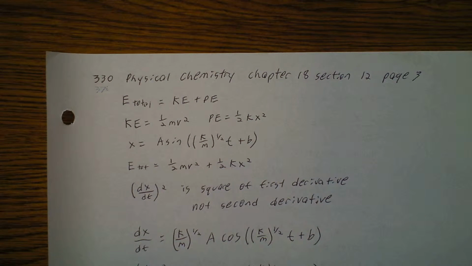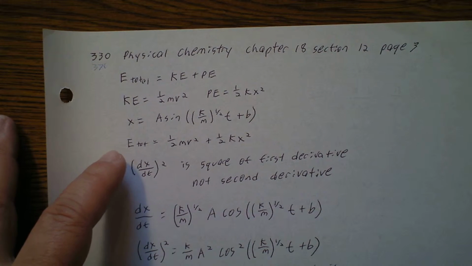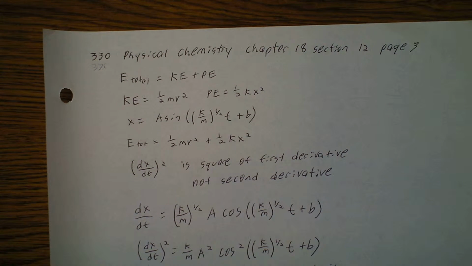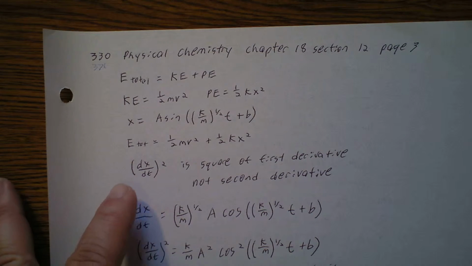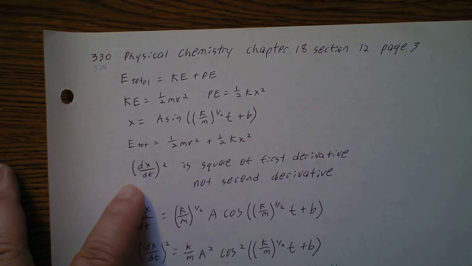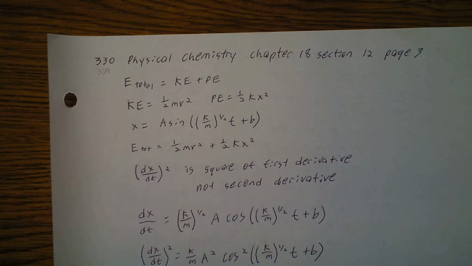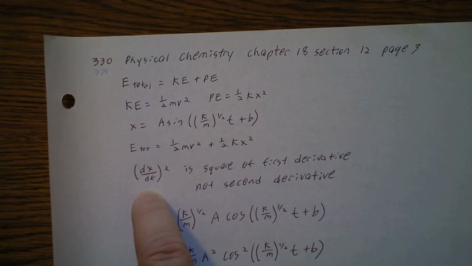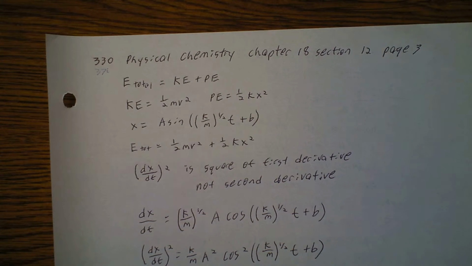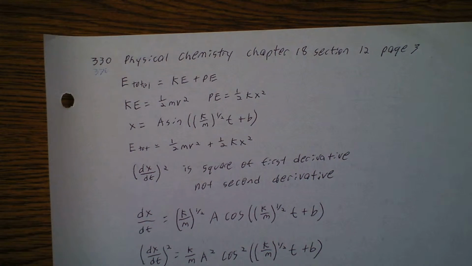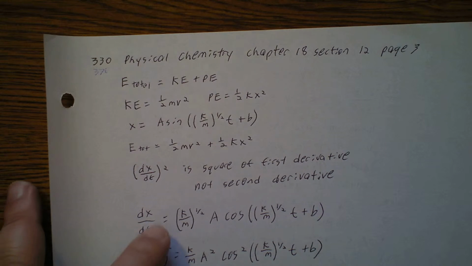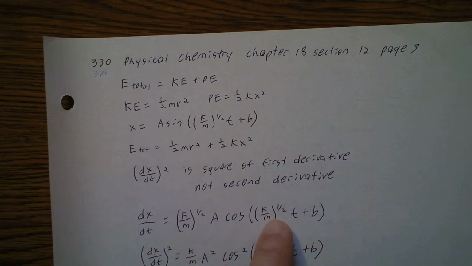Now we have x is equal to a sine square root of k over m times t plus b, and we have the total energy is going to be equal to 1/2 mv squared plus 1/2 kx squared. Now remember, dx by dt, all this squared, this is the square of the first derivative, not the second derivative. Notice the parentheses. Order of operations matters. So dx by dt, the derivative of x with respect to t, is equal to the square root of k over m times a times the cosine square root of k over m times t plus b.